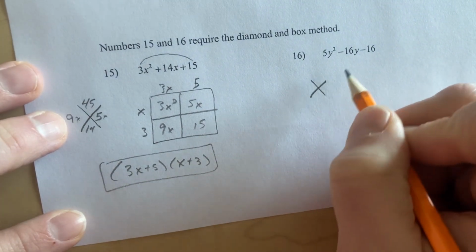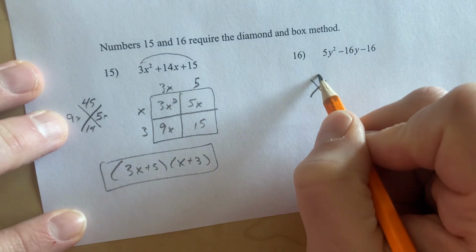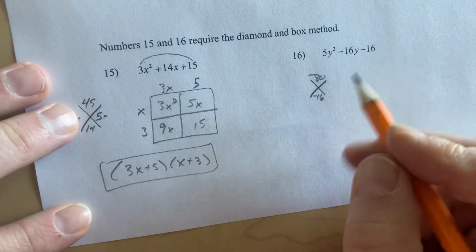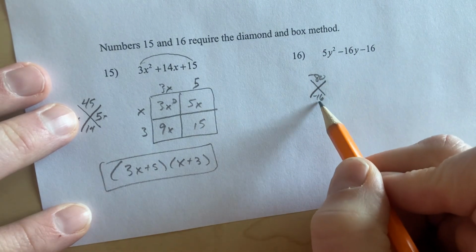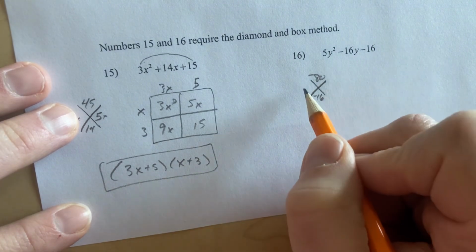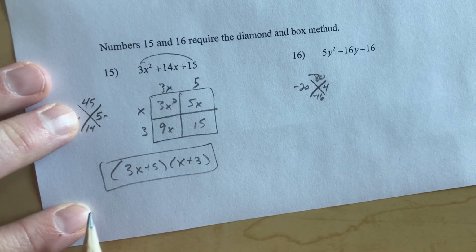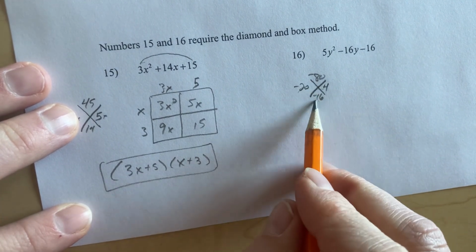Here for the diamond, 5 times 16, that's going to be a -80 with a -16 here. I'm looking for two numbers that multiply to equal -80 and add to equal -16. Now that could take us a little bit of time. Eventually, we will get to -20 and +4. They multiply to equal that and add to equal this.